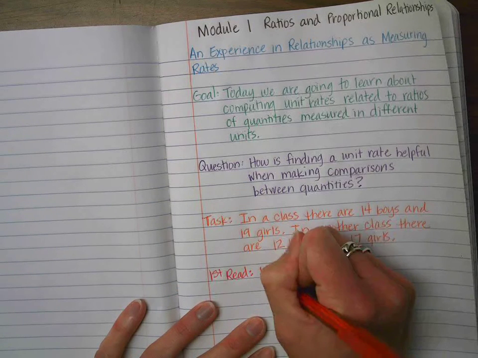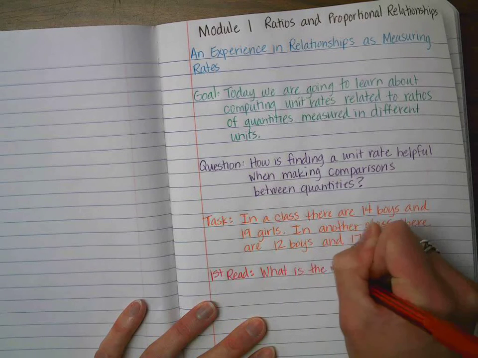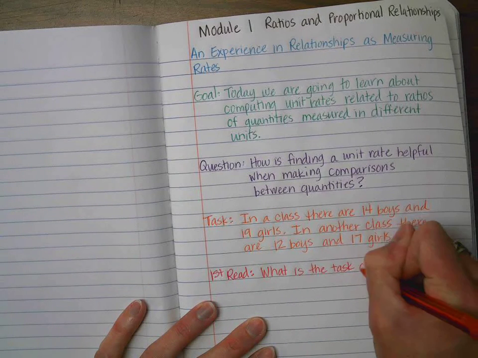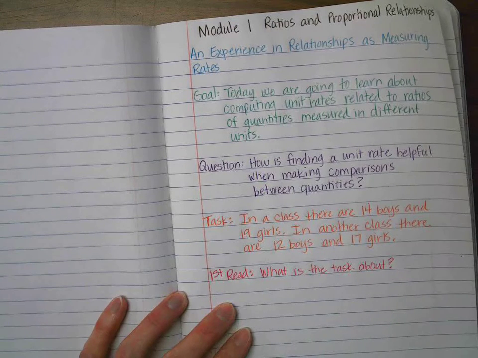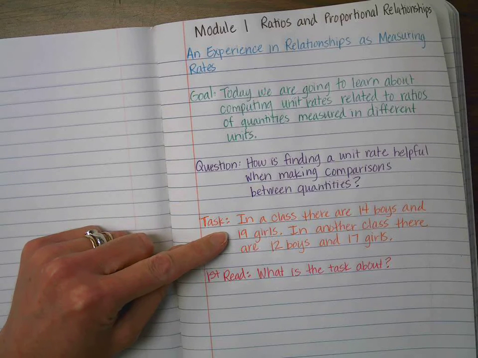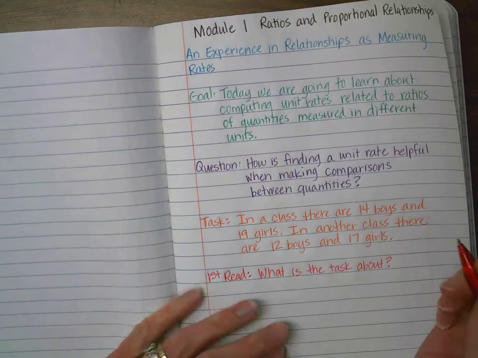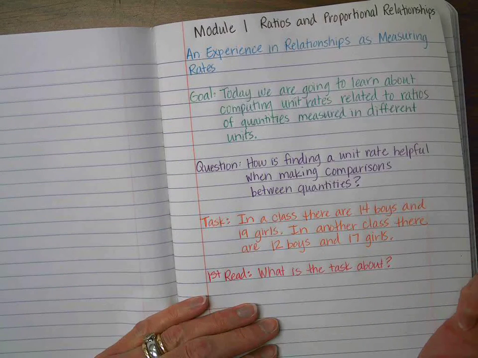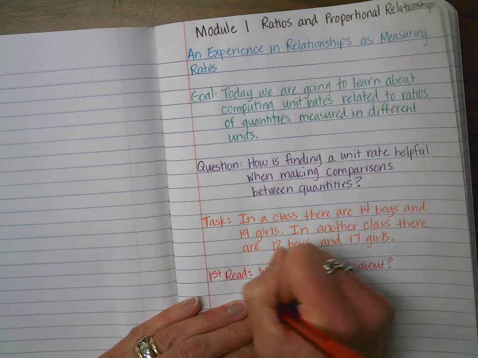And in the first read, what is the task about? That's what we have to answer. So we're going to go ahead and answer that. What is this task about? What did we just learn? Okay, I'm thinking that it is the ratio of boys to girls in school classes, and I hope you agree.